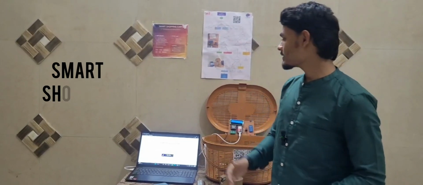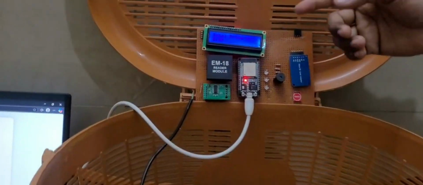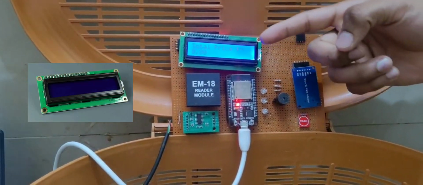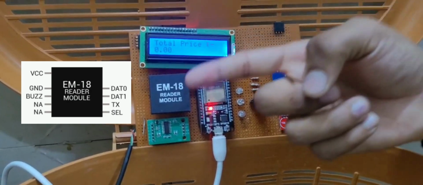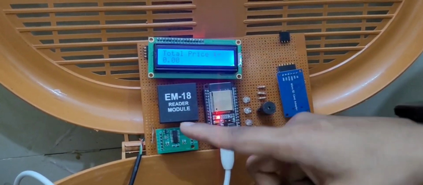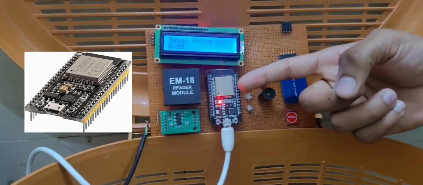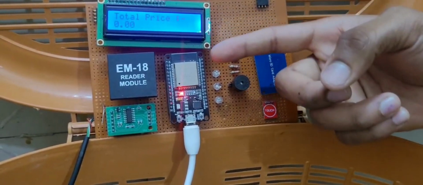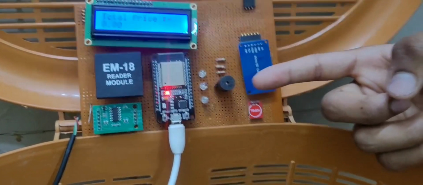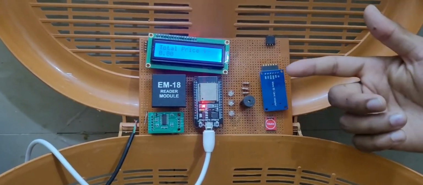To address all these problems, we have come up with a new idea called the smart shopping cart. I would like to explain it by a demonstration, but initially, I'd like to explain the components. The first one is the LCD display where the items and the amount will be displayed. The second is the EM18 reader module where we scan the RFID card. The third is the load cell, the HX711, where the load will be calculated. This is the ESP32 microcontroller where all the items are monitored, and it is a Wi-Fi compatible module. This is the buzzer, followed by the SD card module where the entire items will be displayed and stored for inventory management.